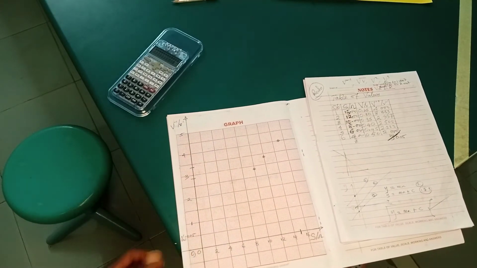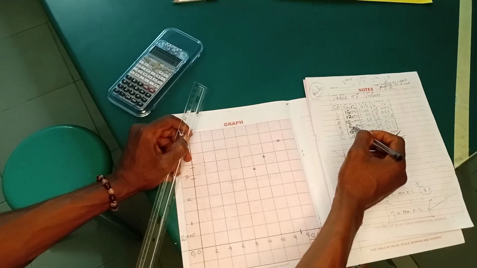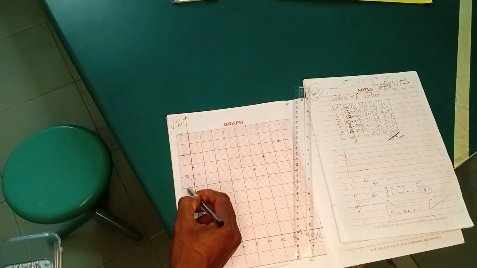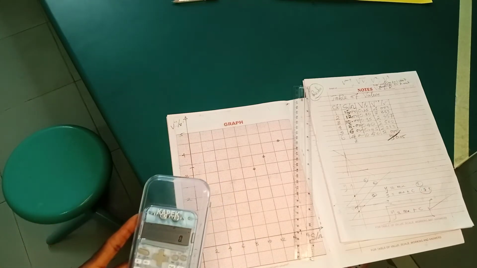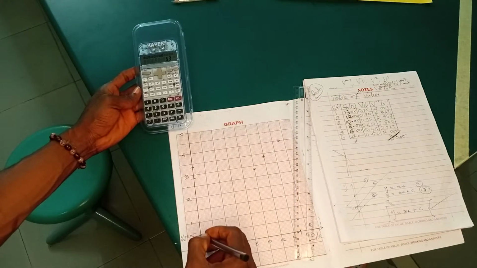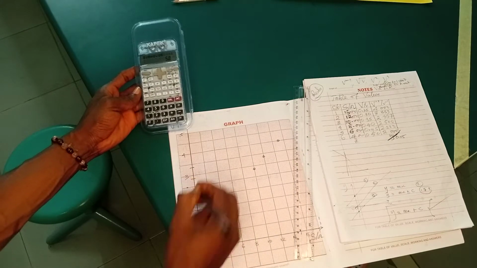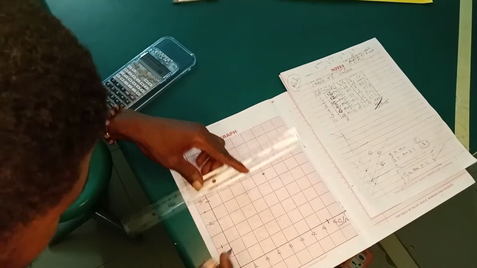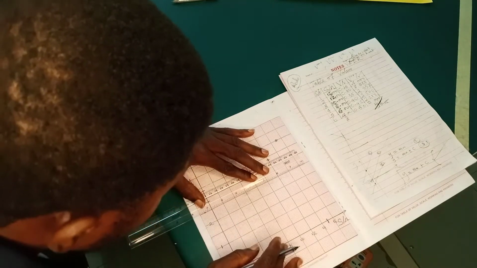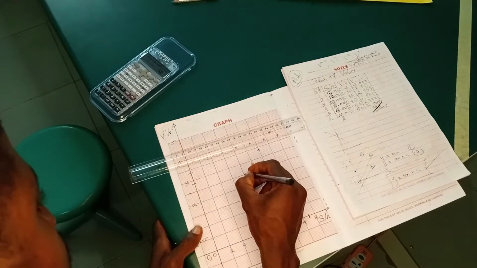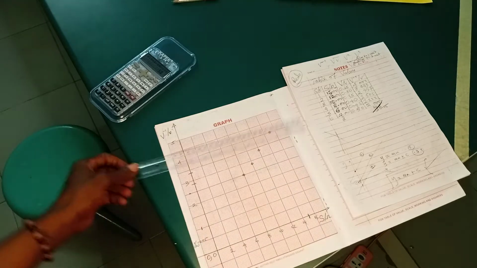The next point we want to plot is when it was 8, it was 2.5. Where is 2.5? Somewhere here. But let's verify. So we have 2.5 divided by 0.05. That will give us 50. So let's count. This is 10, 20, 30, 40, 50. So where 50 and 8 meet, this is 50. Where is 8? This is your 8. This is where 50 and 8 intersect. That is the point for that.